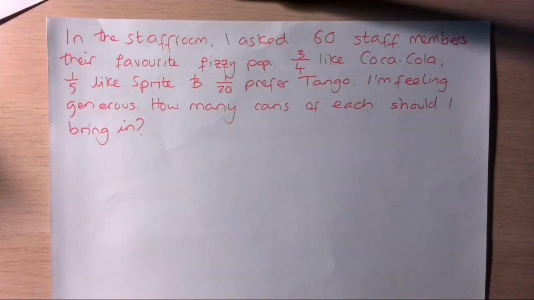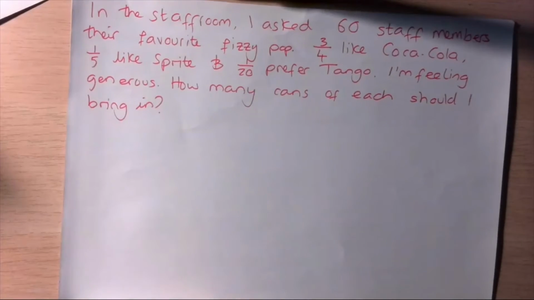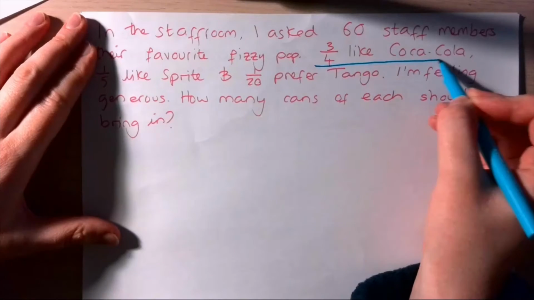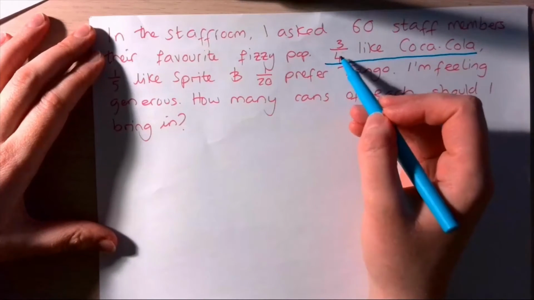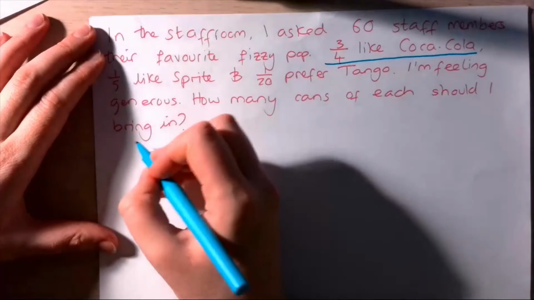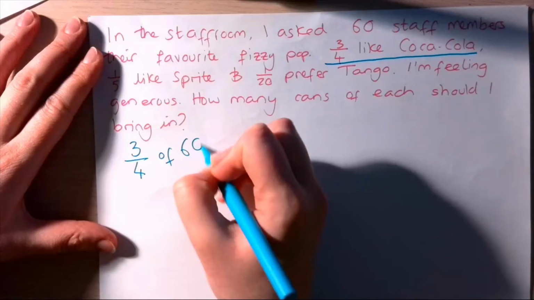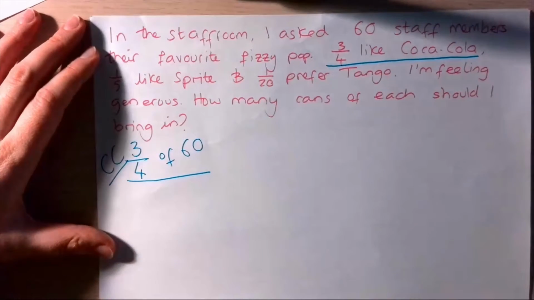Now, in real life, just bring in a load of cans, okay? But in the context of this, we probably want to know exactly how many cans for each person. So we've got 60 people altogether. Let's first of all start looking at our Coca-Cola people. How many cans of Coca-Cola am I going to need? So I need 3/4 of 60. 3/4 of 60 is what we're looking for for Coca-Cola. I'll put a CC there for Coca-Cola.